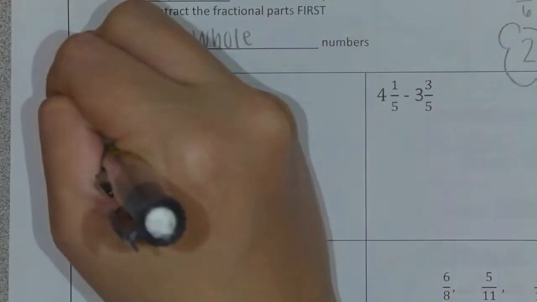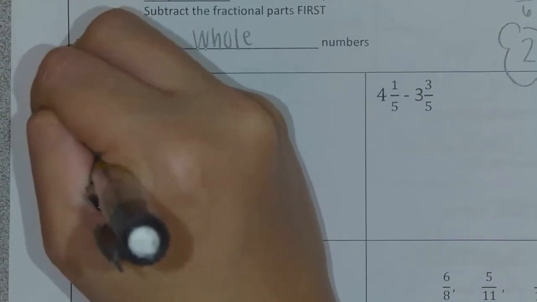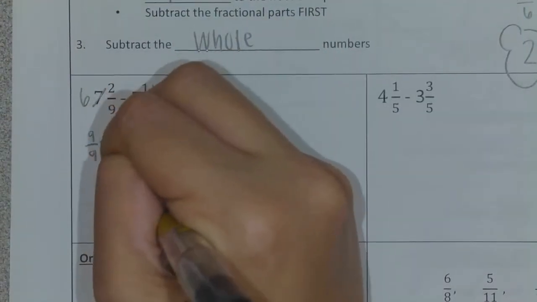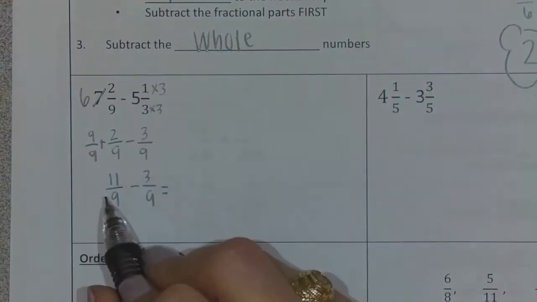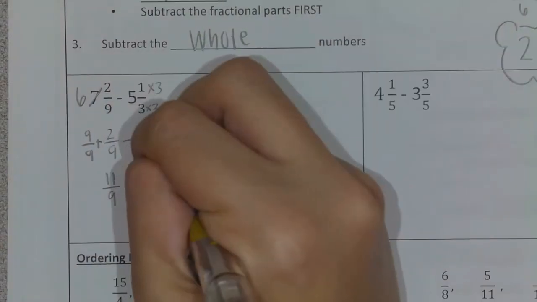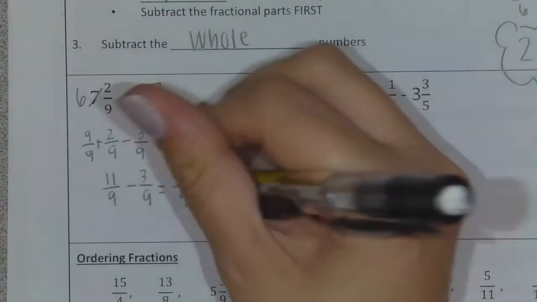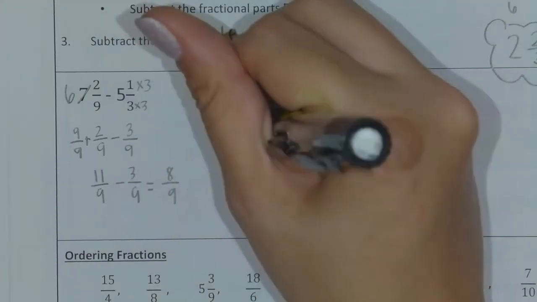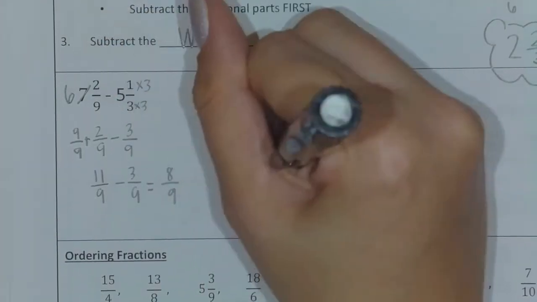So my 7 becomes a 6. I'm going to add 9/9 to it. So this will become 11/9 minus 3/9. Subtract the numerators only. So 11 minus 3 gives me 8/9. That is as simple as it gets for that. 6 minus 5 gives me 1. So I get a final answer of 1 8/9.